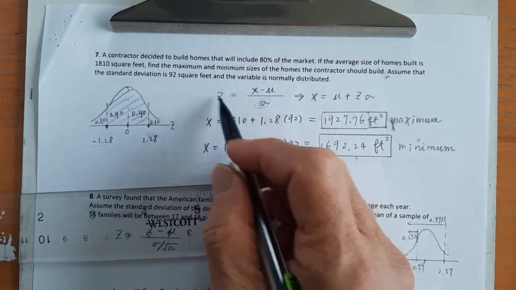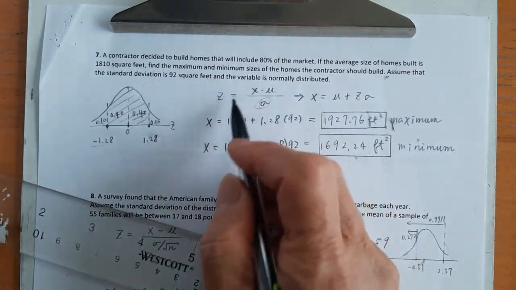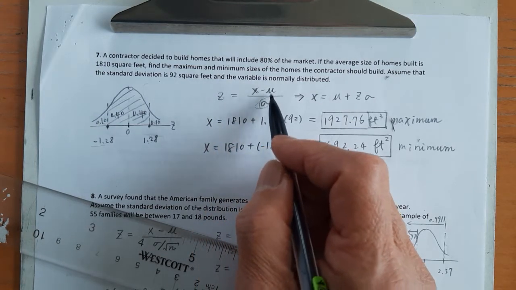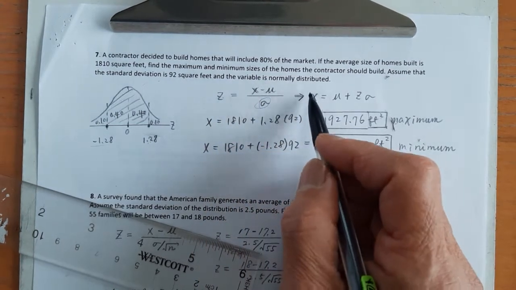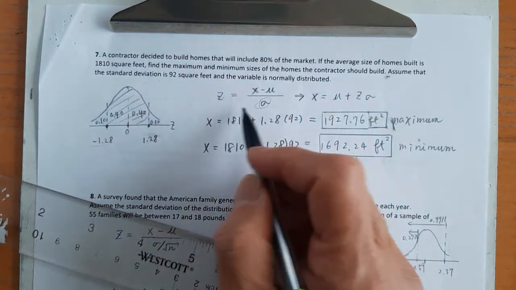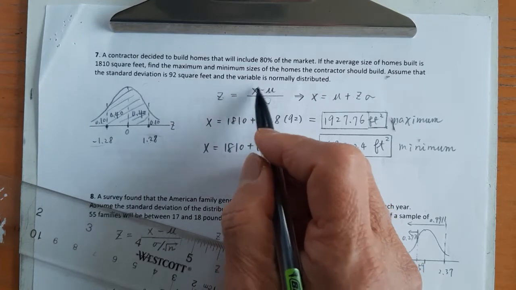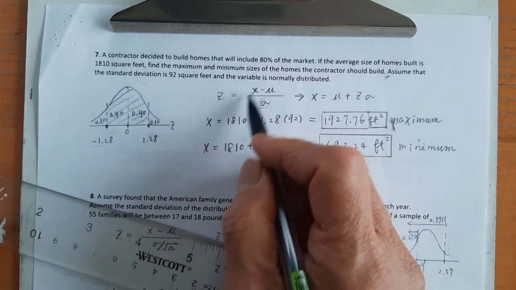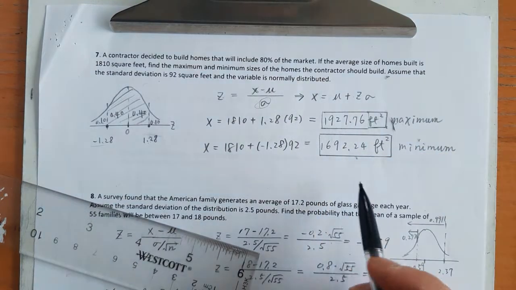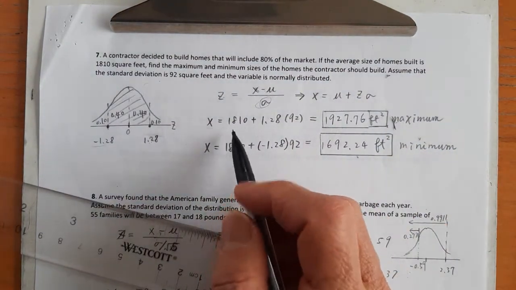So this z-score formula, you do z times sigma, add mean, get x. X equals mean plus z times sigma. So z times sigma equals x minus mean. So x will be equal to mean plus z sigma. And plug in.